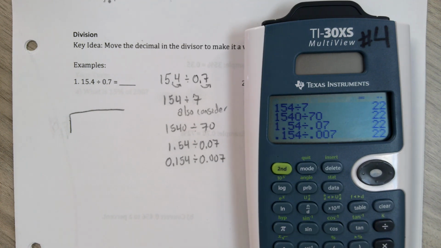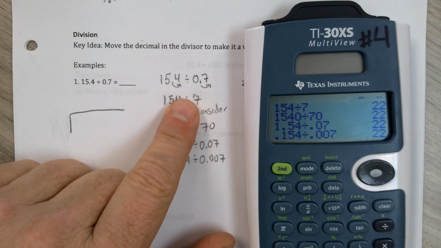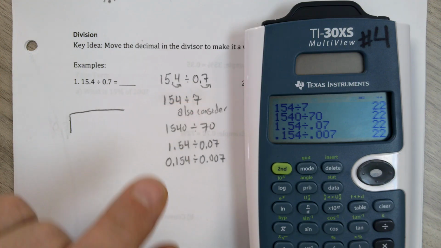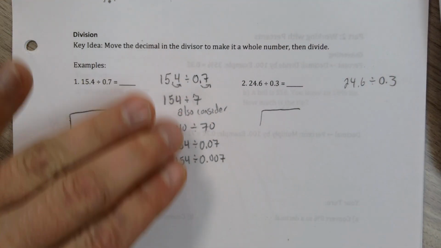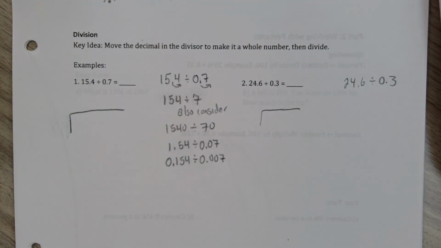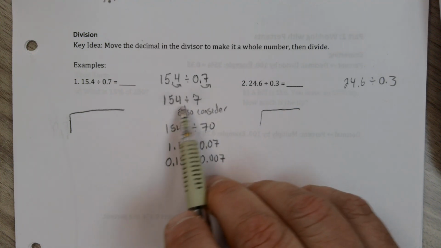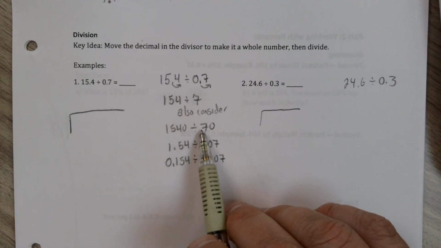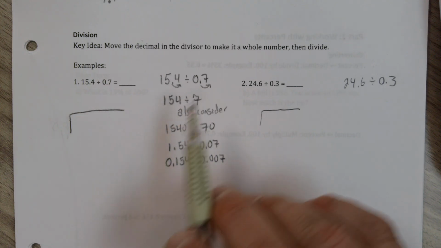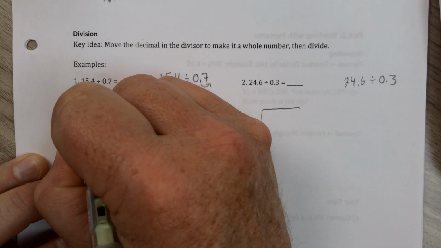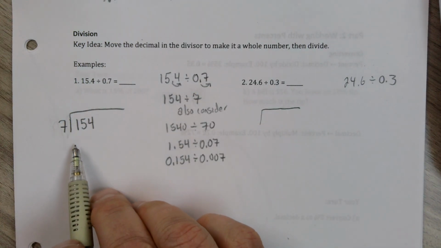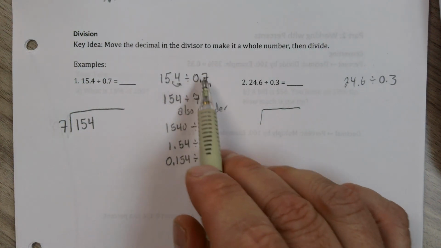My point is, if you move the decimal in the same direction the same number of times, your division answer doesn't change. Now, why is that important? Well, of all of these, which one looks like the easiest to use? I would say the one with no decimals. That's bigger. So this is like the smallest version with no decimals. So I would just put a 7 out here and a 154. That's going to be much simpler than trying to do this.